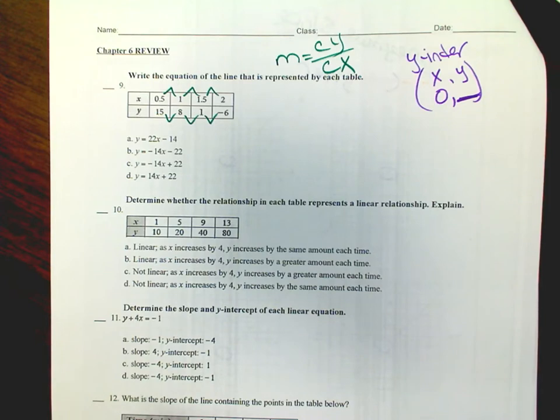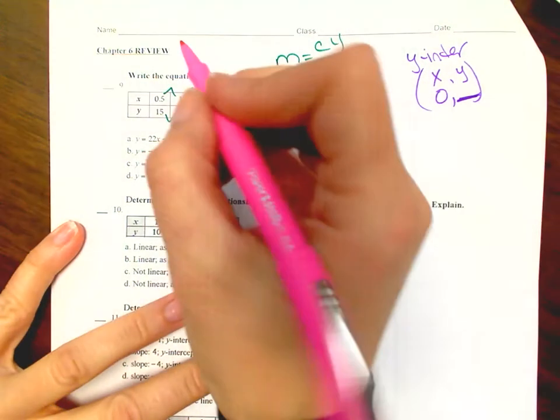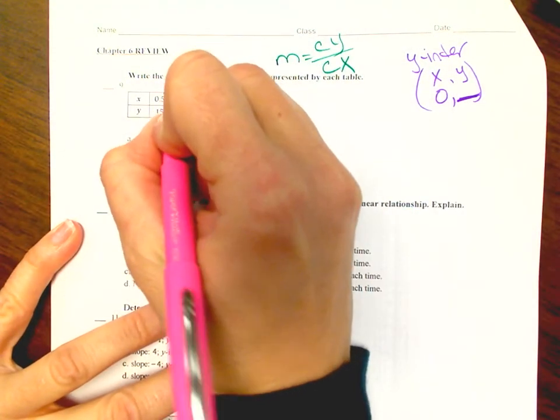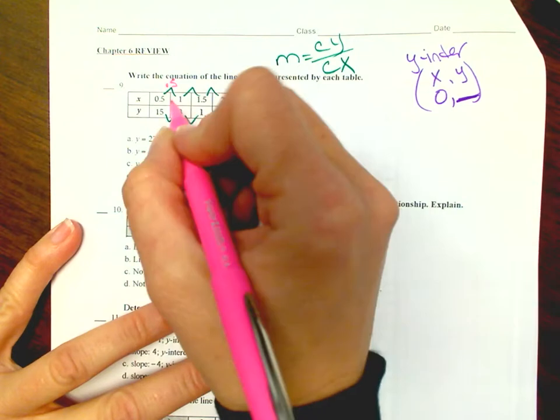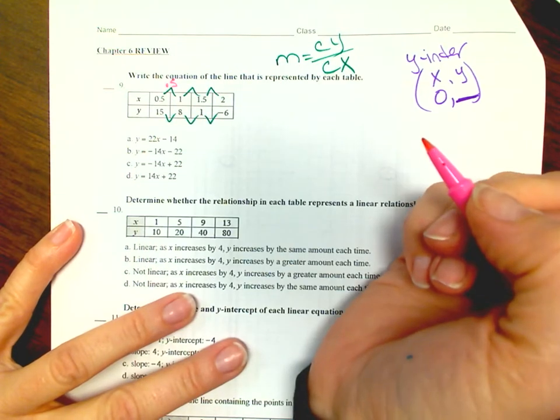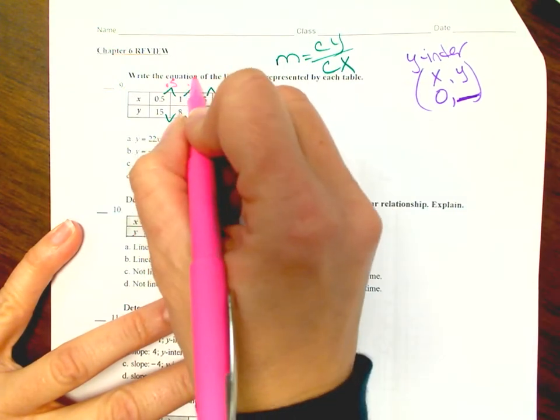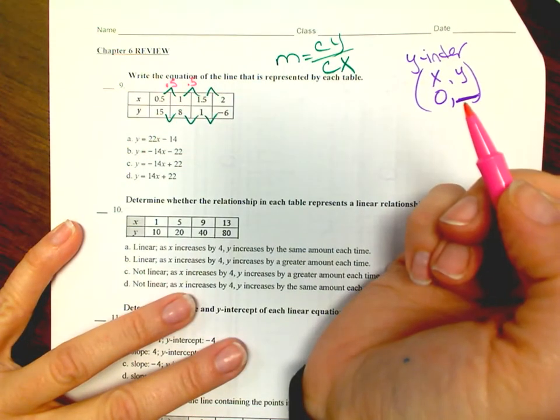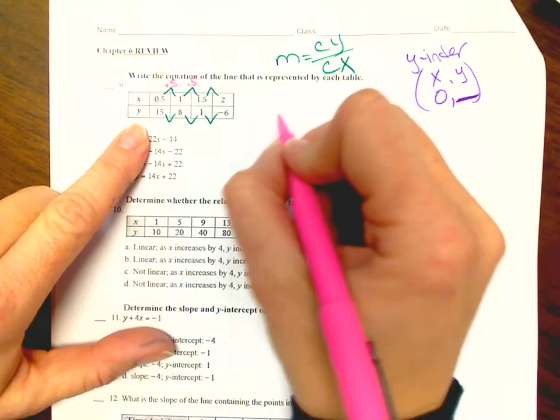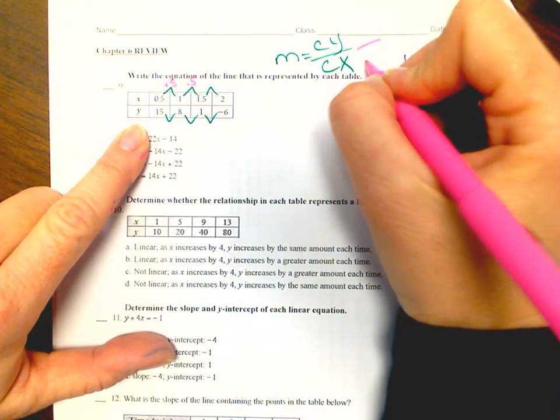Okay, problem solve. It's going up by halves. Add a half, you get 1. Add a half, you get 1.5. Add a half, you get 2. So your change in x is a half. Okay, so I know my change in x is a half.